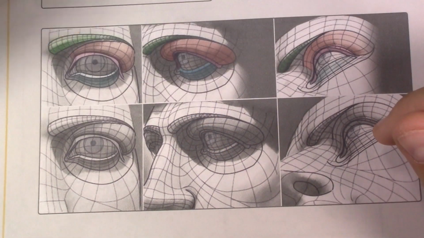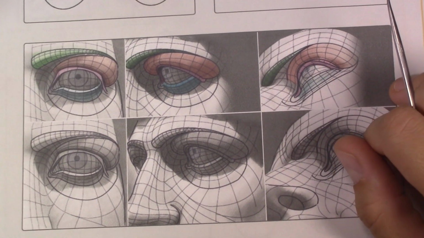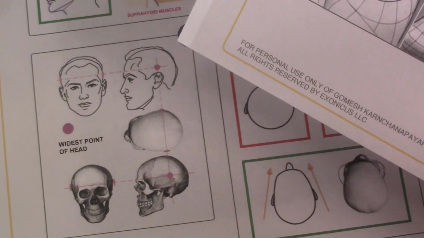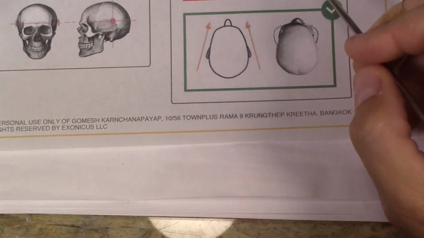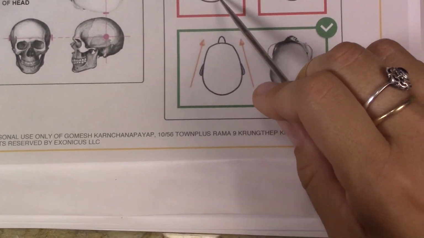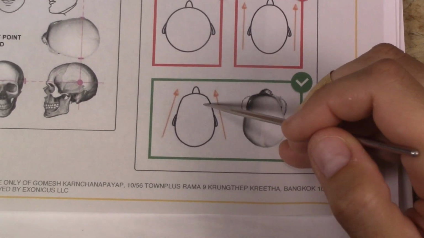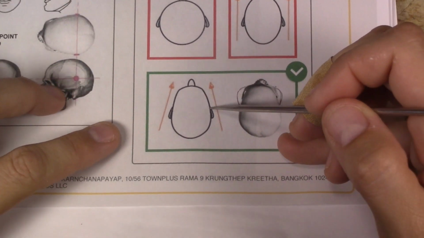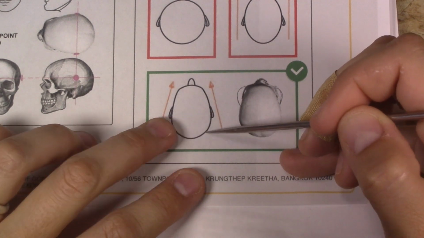So let's remember how is the forehead shape, and then we're gonna search for her forehead shape. So remember, that's wrong, that's wrong, that's wrong, and this is the right shape, right? Following the skull. So you go larger in the back and rounded.